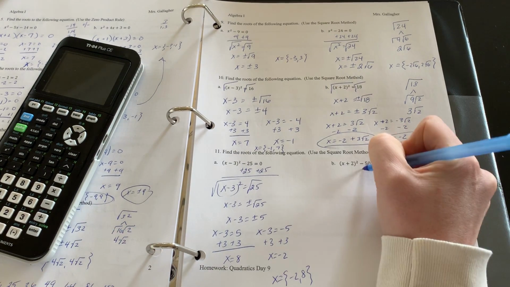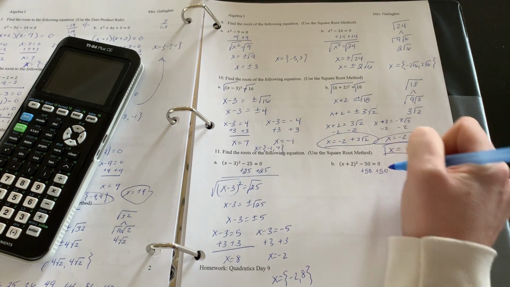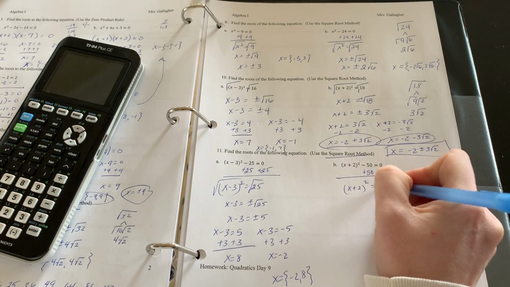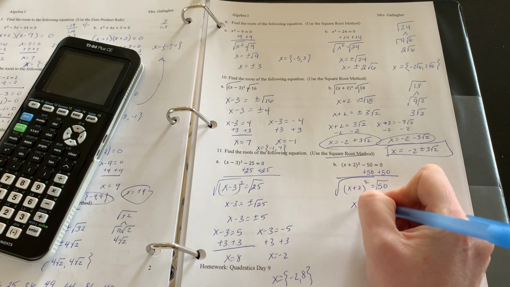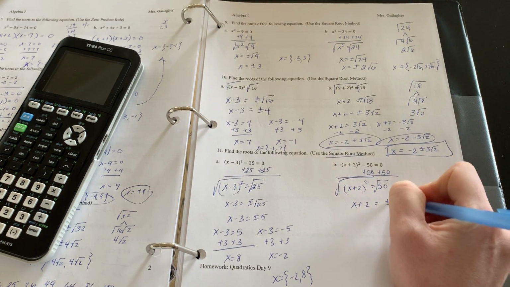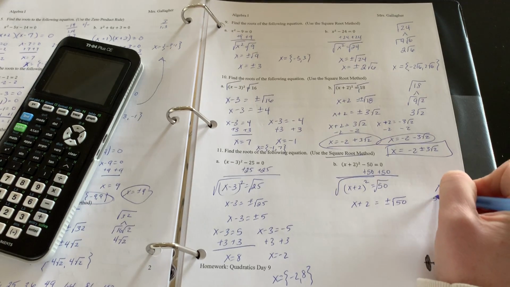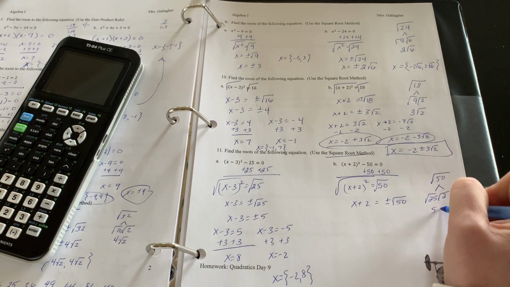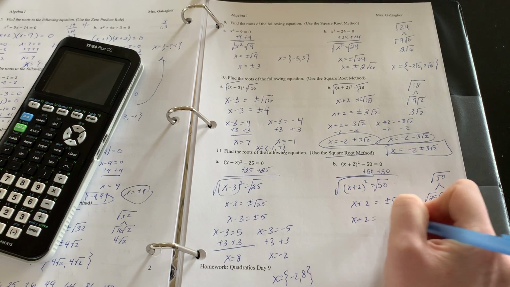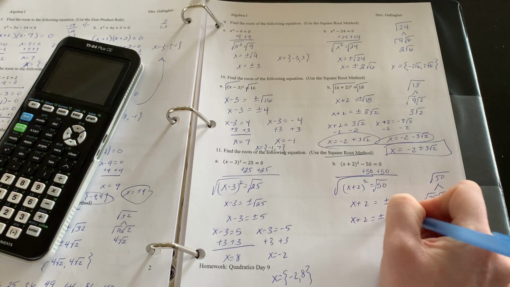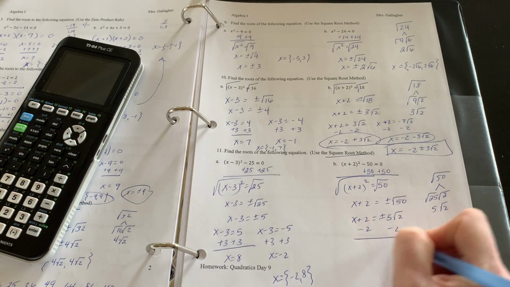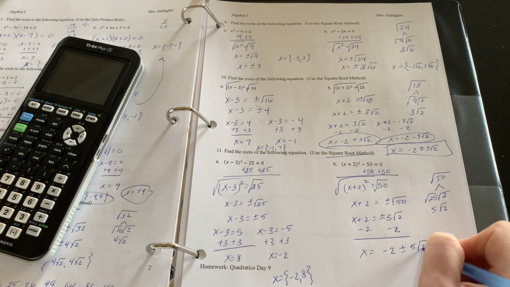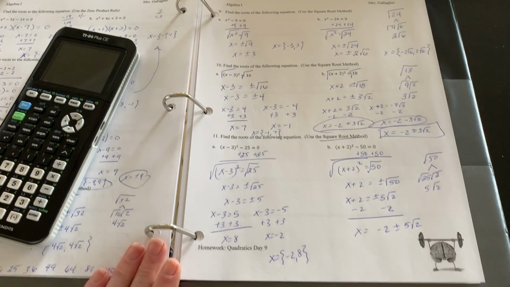And then the last one, can't have it on the left-hand side if we're asking you to use the square root method. So it'll be x plus 2 squared equals 50. Now I can take the square root of both sides. But when I do the square root method, it's always plus or minus, breaking down 50. So x plus 2 equals plus or minus 5 radical 2. Put the negative 2 first. Or you can write them out separate, okay?